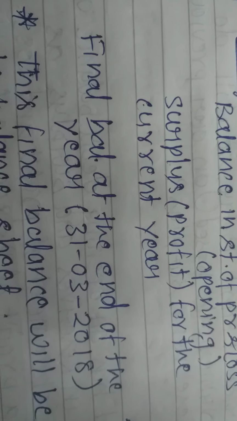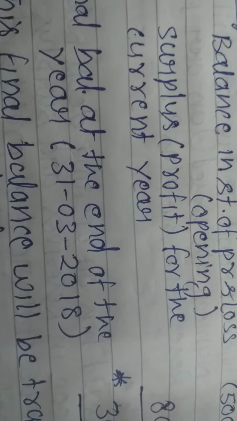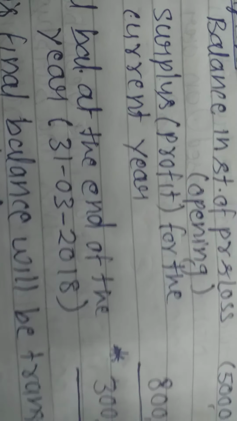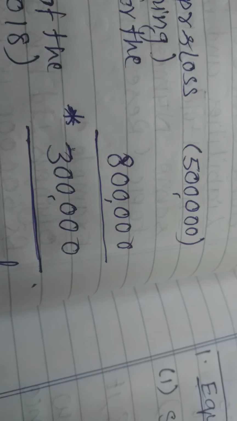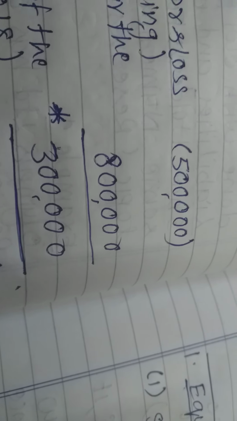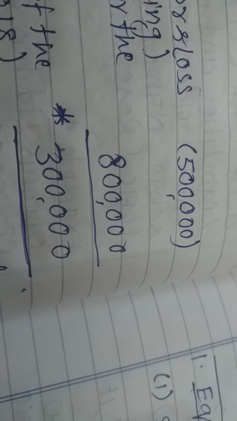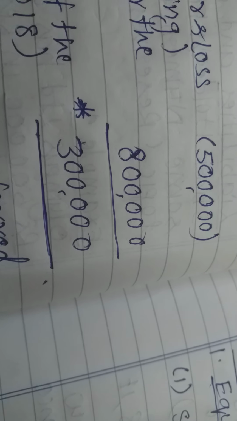So in this way, we are able to calculate the final balance at the end of the year, 31st March 2018, that is rupees 3 lakh. I hope it is clear. Above it is 5 lakh as a negative balance. Then below it, it's a positive balance of 8 lakh. So finally, we will get a positive balance of 3 lakh.